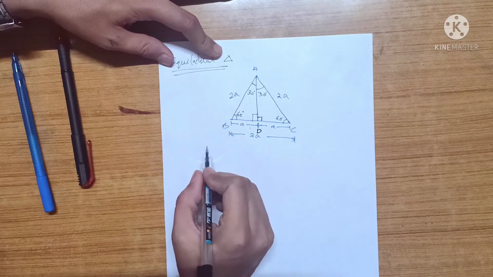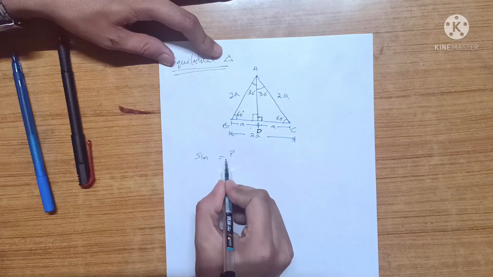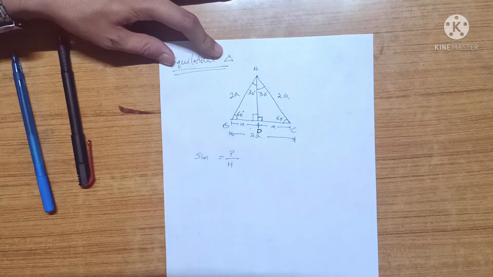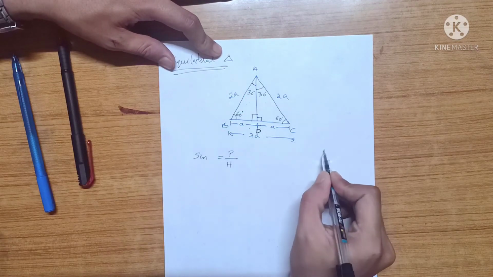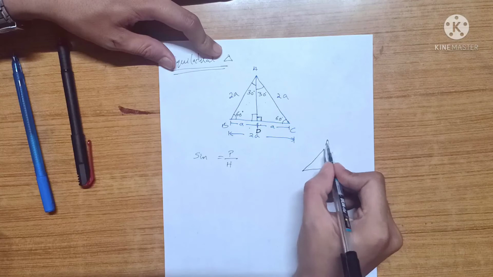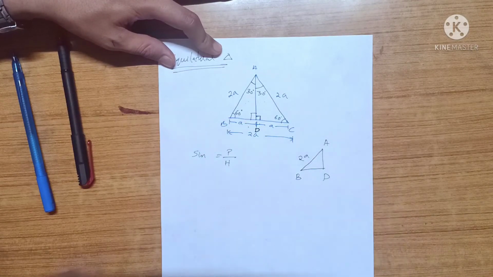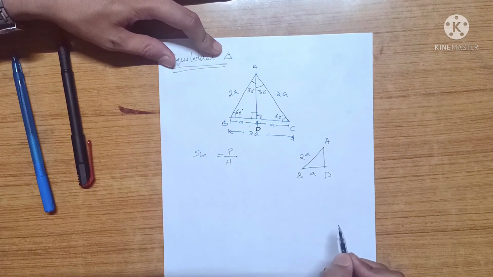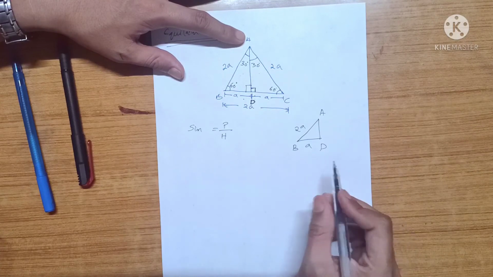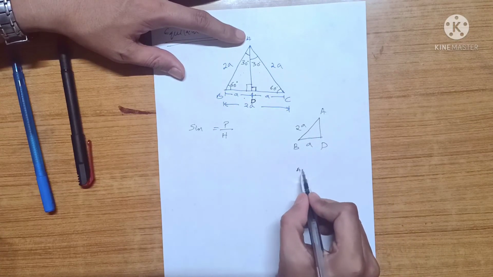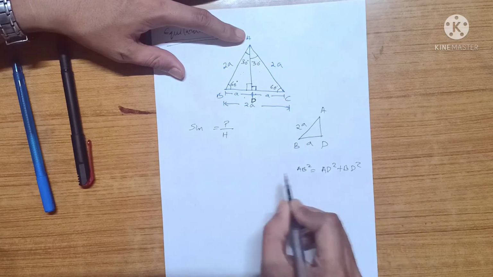Now, I told you that sine is the ratio of perpendicular to the hypotenuse, right? So now I'll draw one of the triangles here. Let's take this triangle, A, B, and D. We have 2a as the measurement here, and we have a as the measurement here. So I want to find out AD. If I want to find out AD, what should I do? I have to use the Pythagoras theorem. So AB square equals AD square plus BD square.